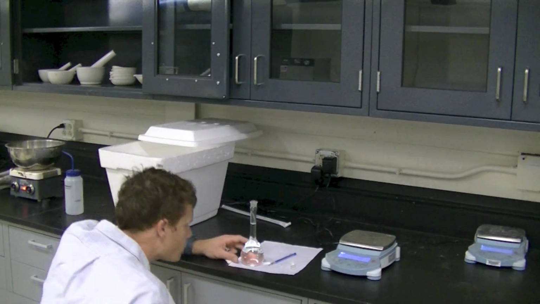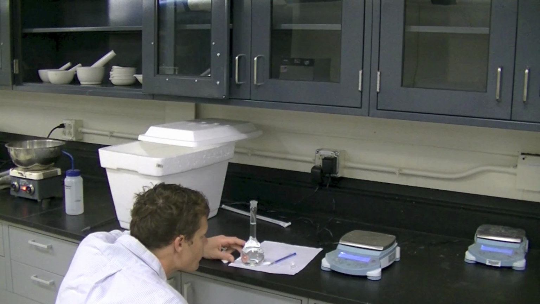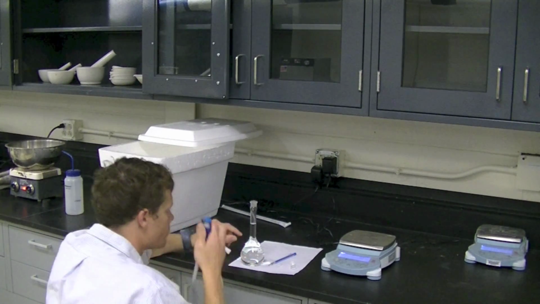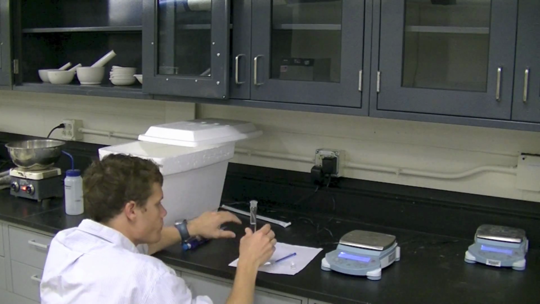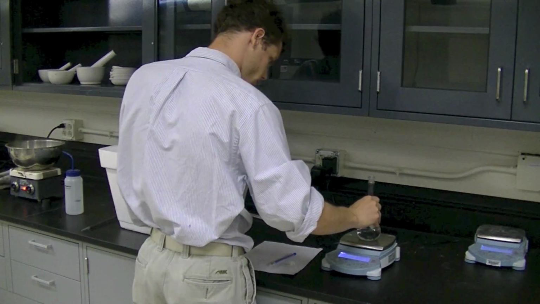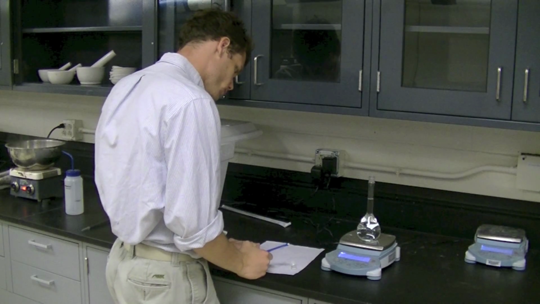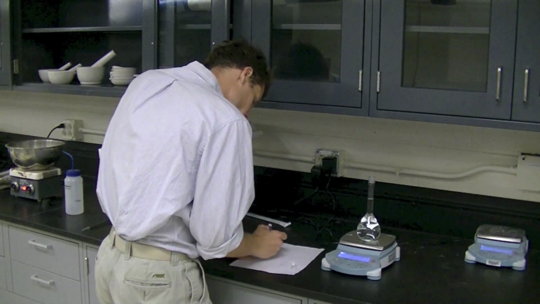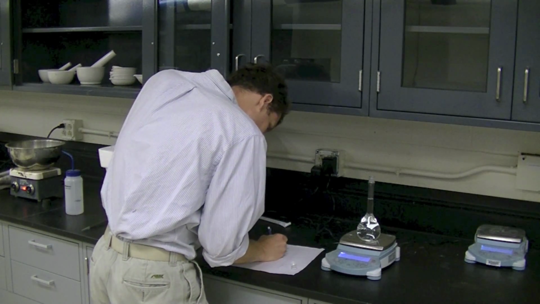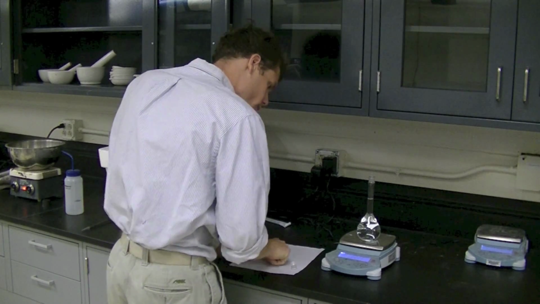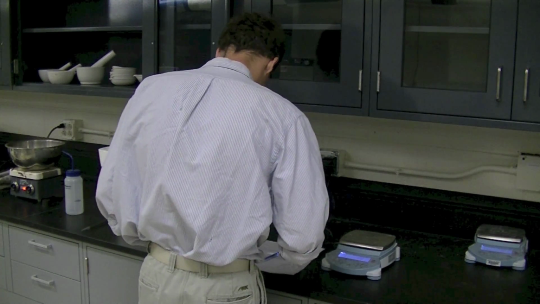Once the water line is exactly at the calibration mark, weigh the full pycnometer. Be sure to record the mass to the nearest 1/100th of a gram. Also take a temperature reading to the nearest 0.1 degrees Celsius with the thermometer from inside the insulated container.